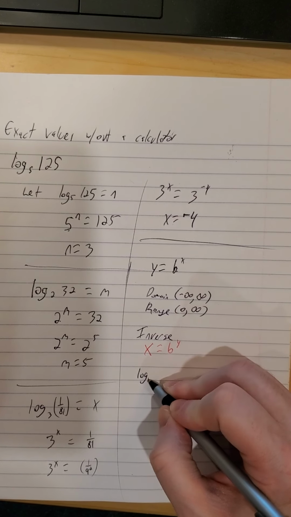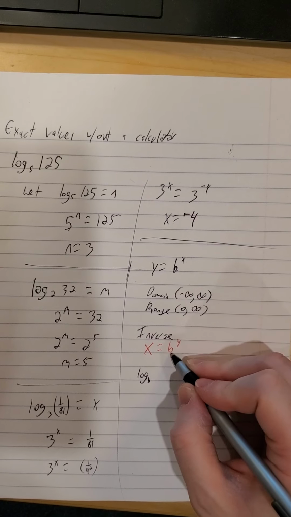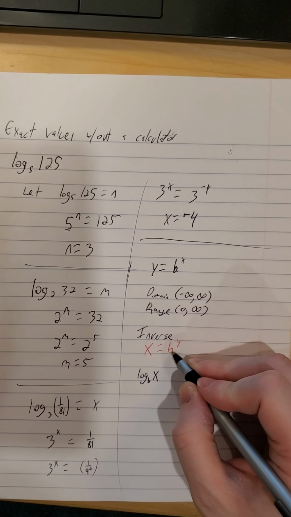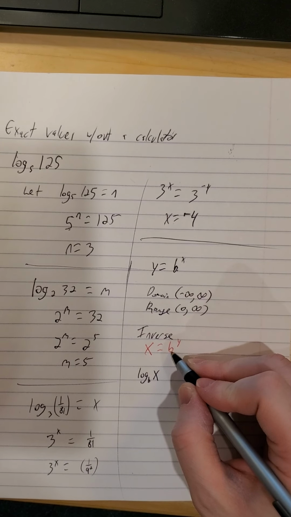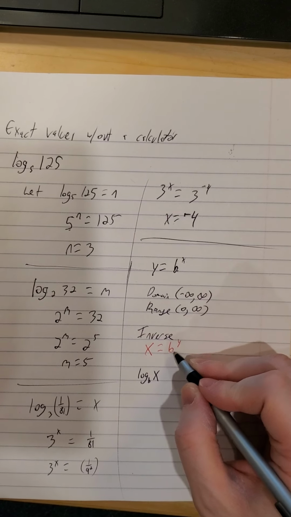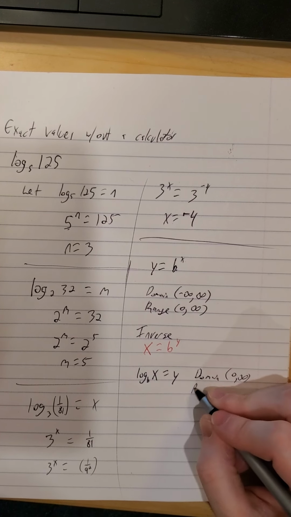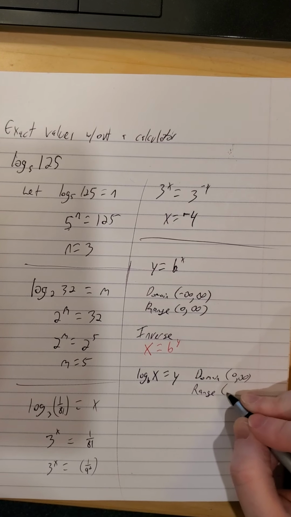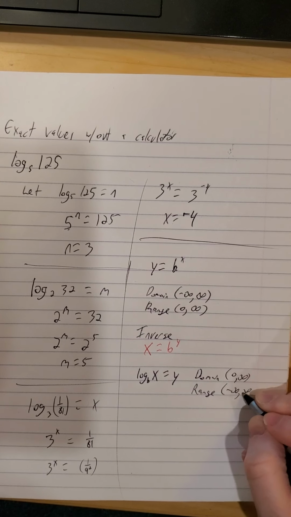So then the log base b of, and the other two things trade sides. b was on the same side as y, so it's the x that's now on the same side. Log base b of x is equal to y. And remember, if x and y trade roles, that means domain and range also trade. So my domain for this function is 0 to infinity, and our range is all the real numbers, negative infinity to infinity.